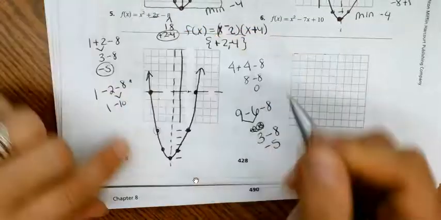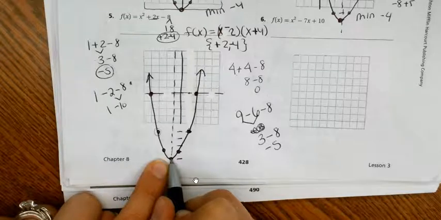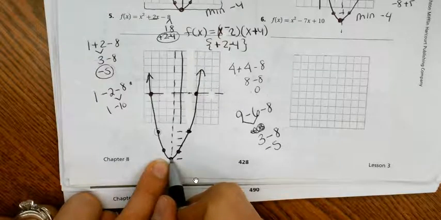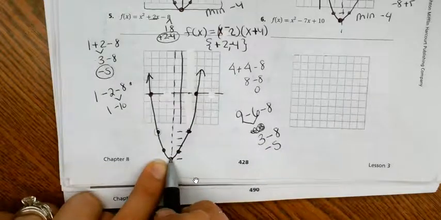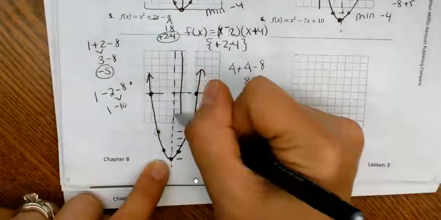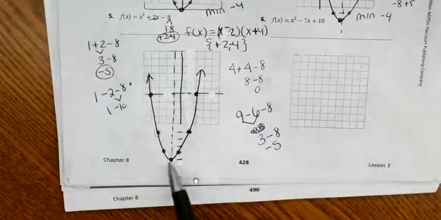We have a minimum value at negative 9, right? So our range is y is greater than or equal to negative 9. Our domain is all real numbers. Our vertex is at negative 1, negative 9. Right? 1, 2, 3, 4, 5, 6, 7, 8, 9. Yeah. And our axis of symmetry is x equals negative 1.